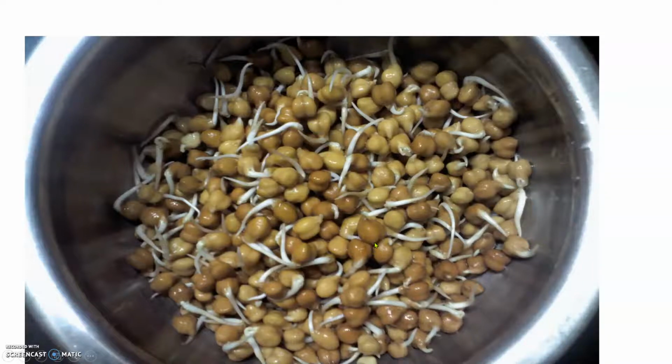Here I have taken the gram seeds. As you can see, you all must be doing such things in your home by sprouting the seeds of pulses, grams, and others. Now here I have kept the germinated seeds in a vessel. One thing I want to tell you here is you have to take freshly germinated seeds, because germinating seeds are the ones which have a high rate of respiration.